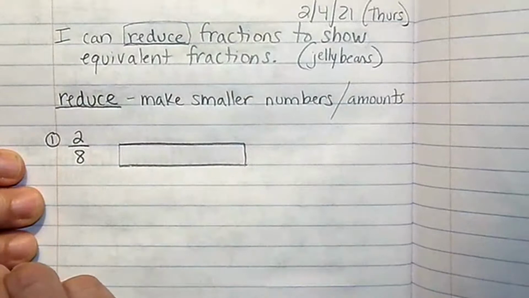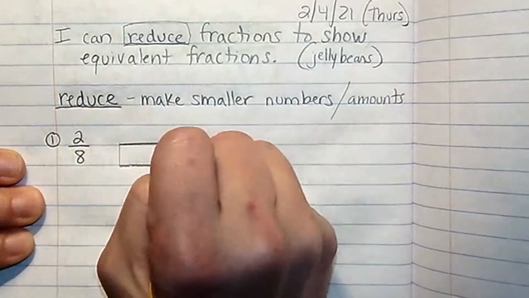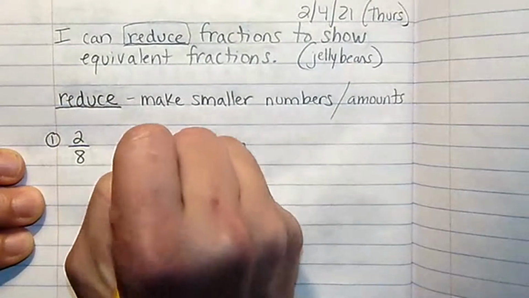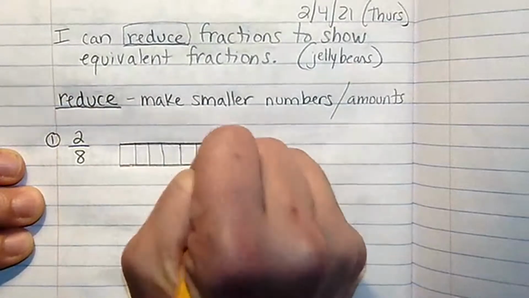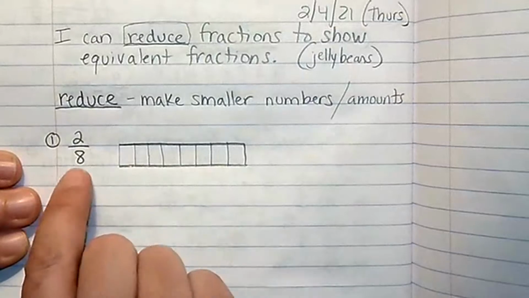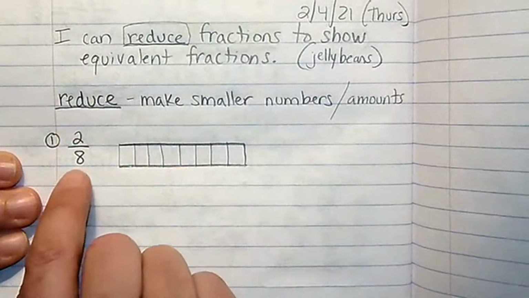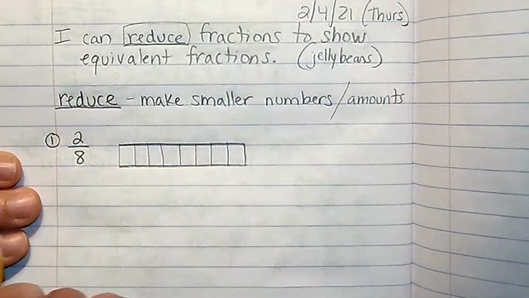If I want to get 8 pieces, how many lines do I need to make? 7. Something else I like to think about, if it's an even denominator, there's always one in the middle. If it's odd, there isn't a middle.